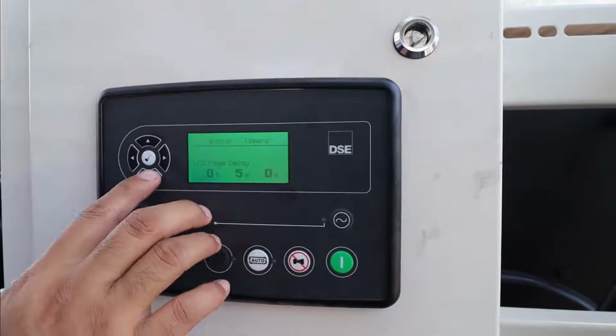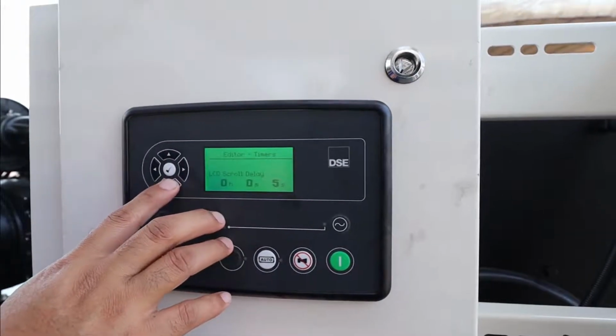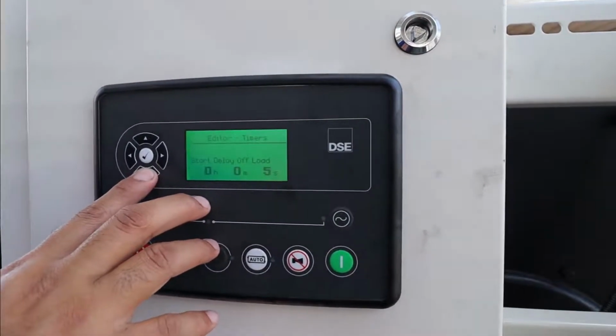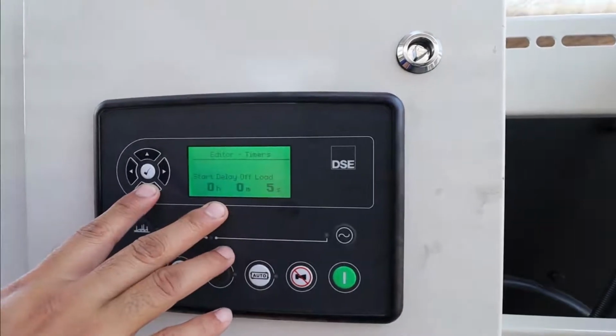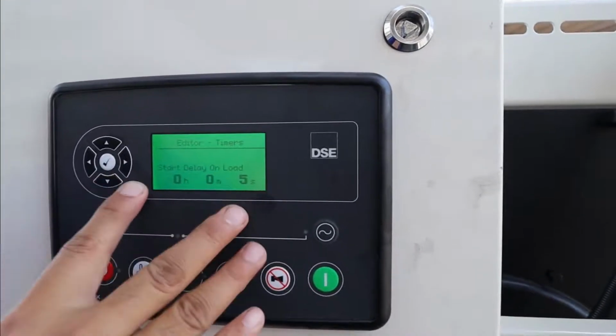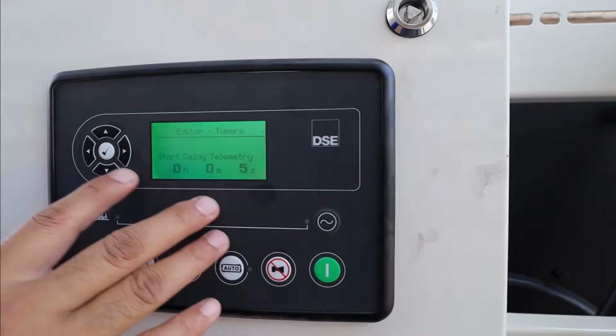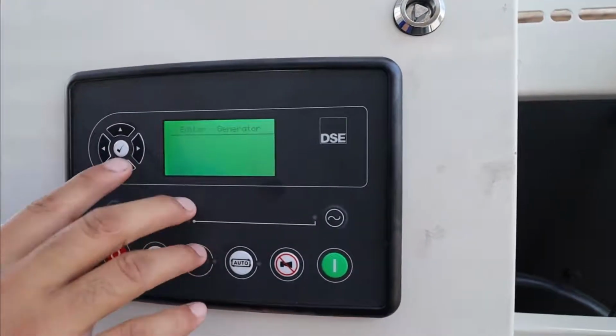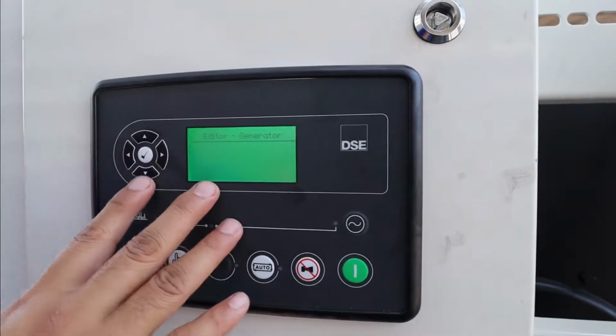LCD time is 5 minutes, as we talked about in the program earlier. So here is delay on load and start delay 5 seconds, and start elementary is 5 seconds. Cranking is it. Okay, we are back already. So that's it for this monitoring.